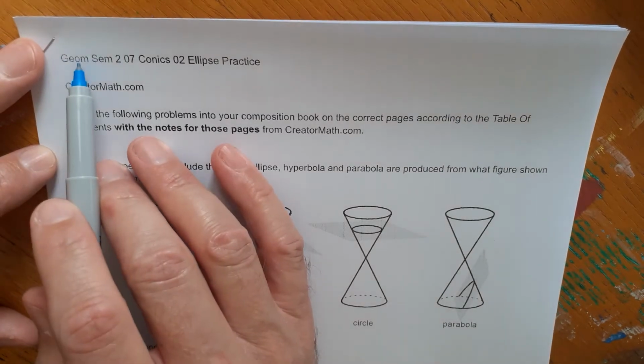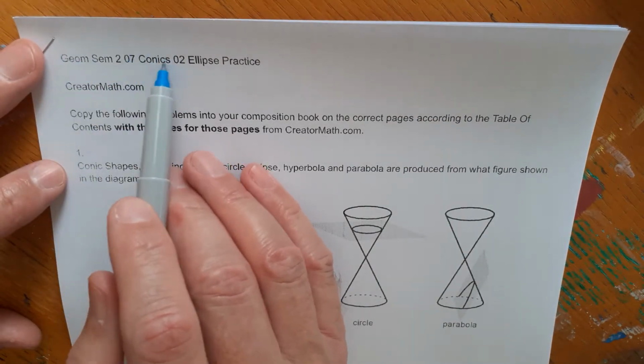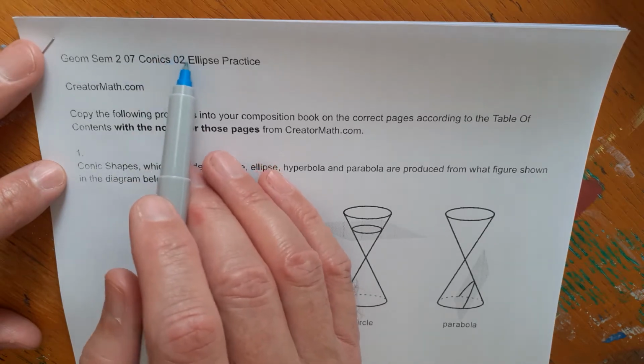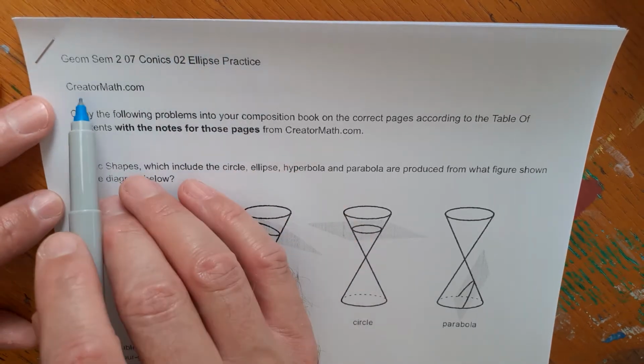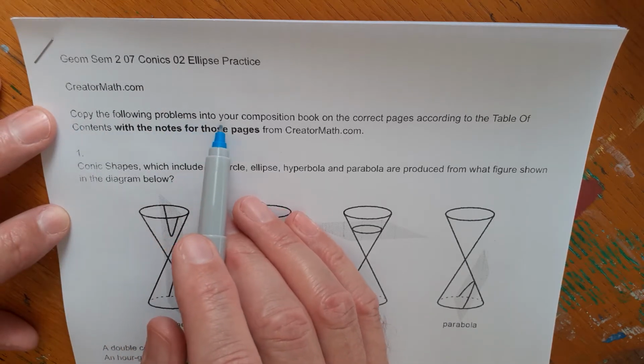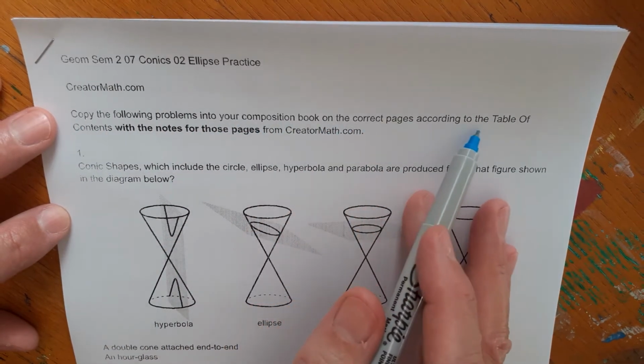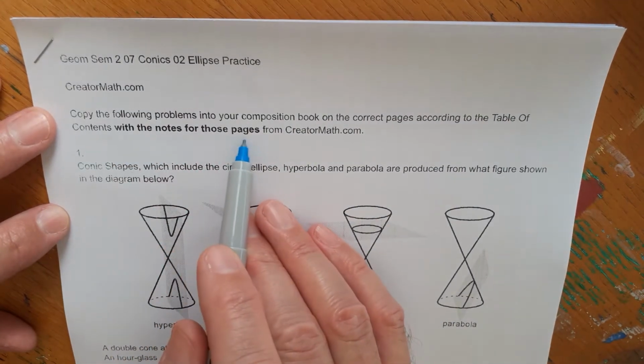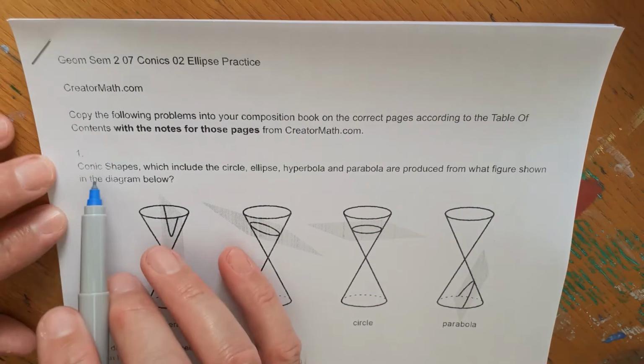All right, so this is geometry, semester 2. It's the unit on conics, number 7, and this is the lesson on the ellipse. It's on creatormath.com under the geometry tab. Here are the directions. Copy the following problems into your composition book on the correct pages according to the table of contents with the notes for those pages from creatormath.com.